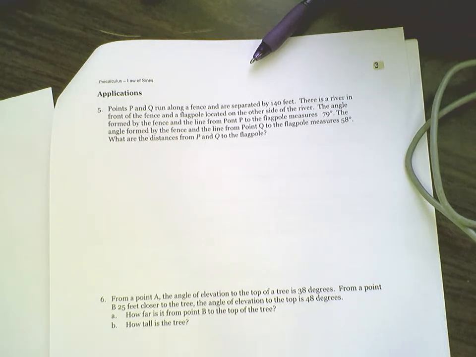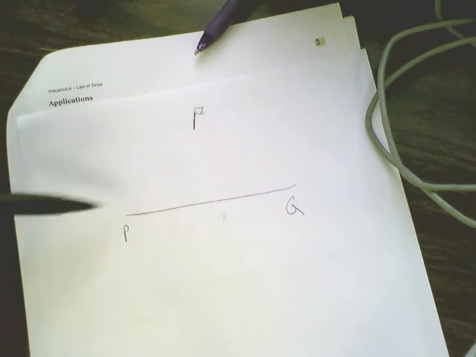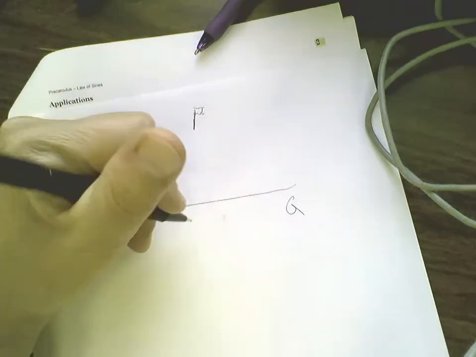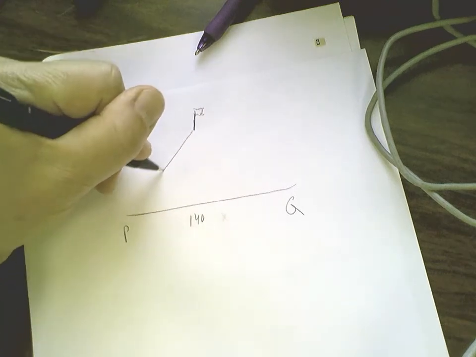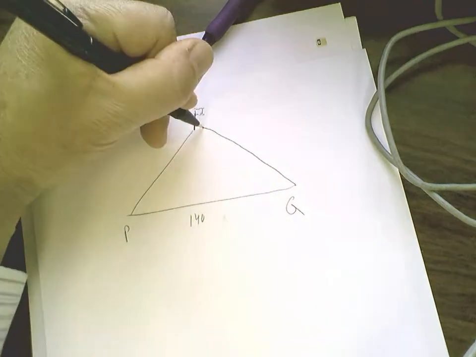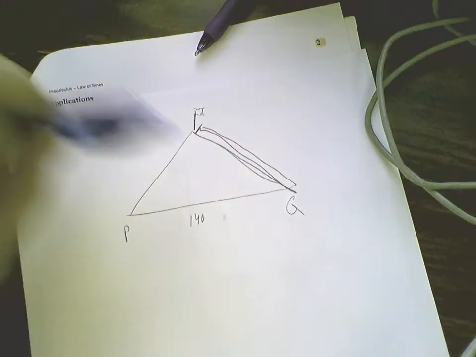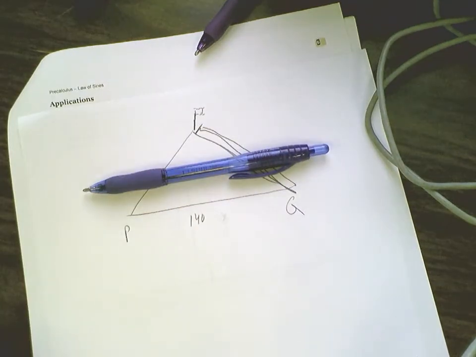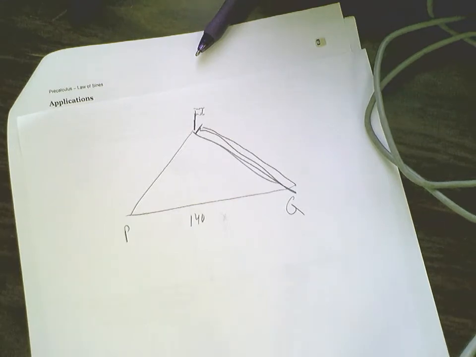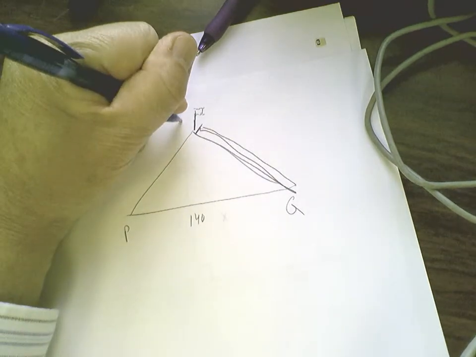So here comes our setup. Here's our flagpole. Here's P and Q, which we have said is 140. And I'll go ahead and finish my triangle, and we'll just draw it to the base of the flagpole. Sorry about my miscue there. We won't worry about the river, but you can pretend there was the river. We'll get it out of the way just so we can see. I'll go ahead and call this point F for flagpole.